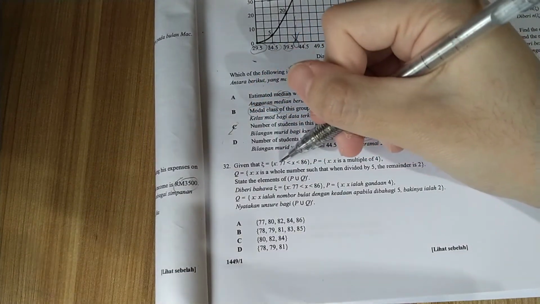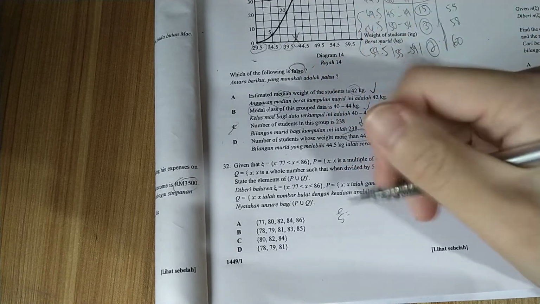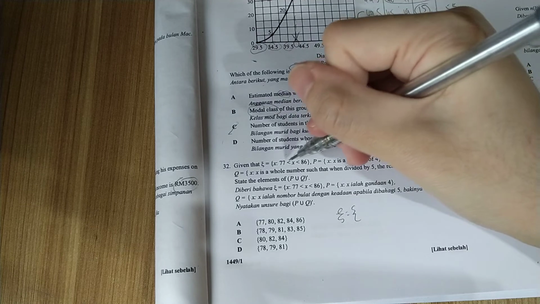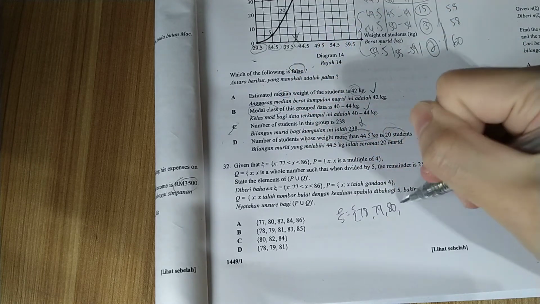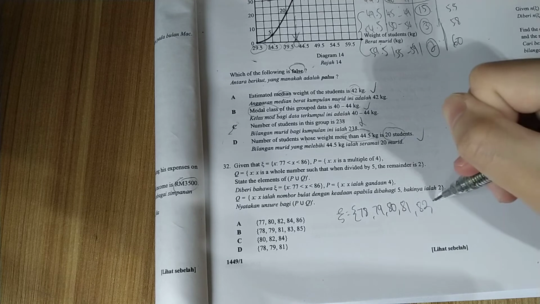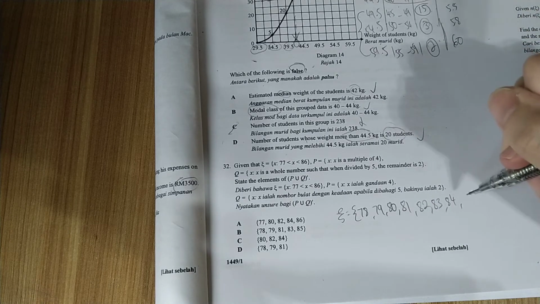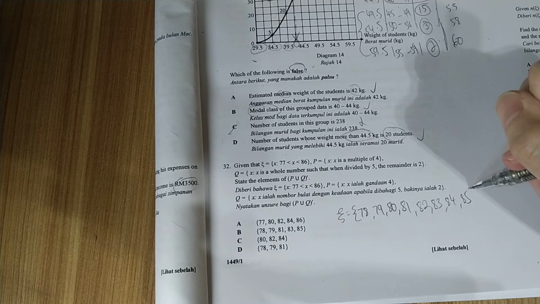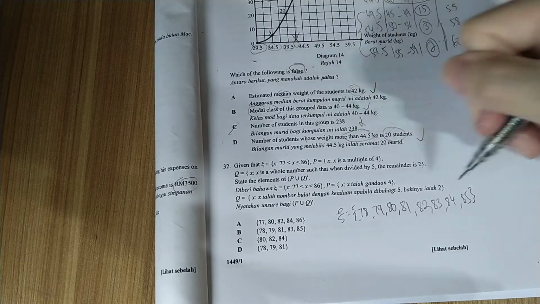Number 32. Given that the universal set is 77 until 86. So is the 77 included? No, because there's no line here. So you start from 78, 79, 80, 81, 82, 83. Okay, when do you stop? You stop at 85 or you stop at 86? You stop at 85, right? Because there's no line here, it means 86 is not included, so you stop at 85.